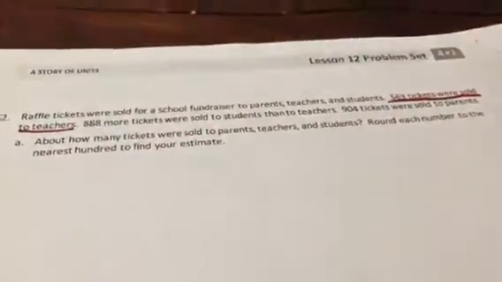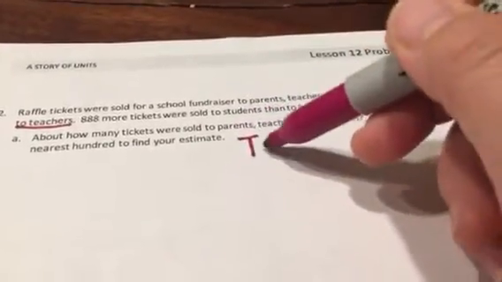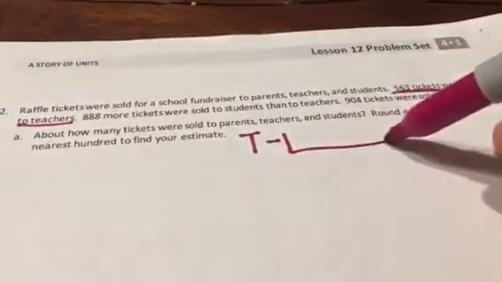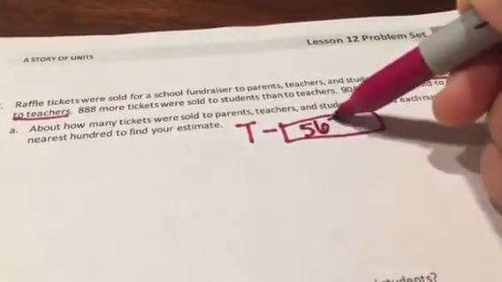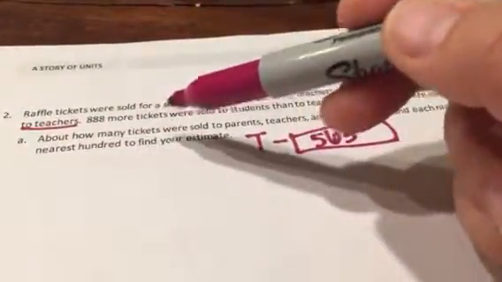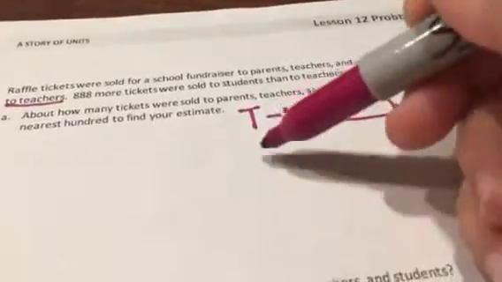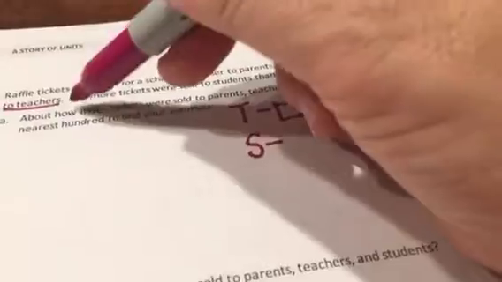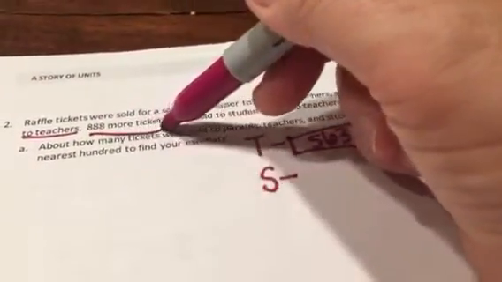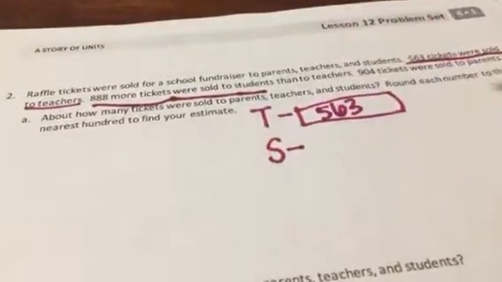And I'm going to make my tape diagram for that. So I know teachers had this many. 563. Okay? 888 more tickets were sold to students than to teachers. So here's my students, and it said 888 more tickets were sold to the students than what the teachers were sold.